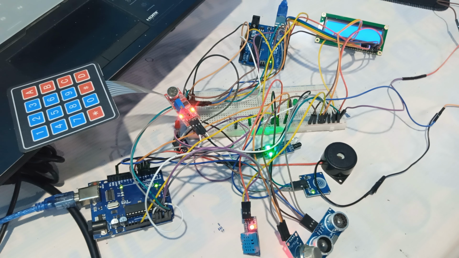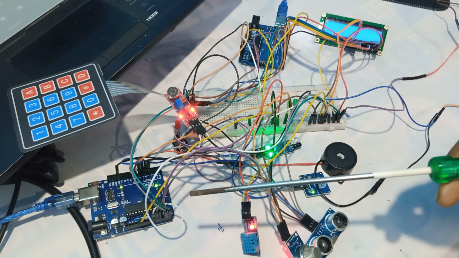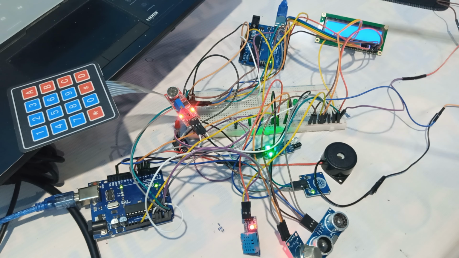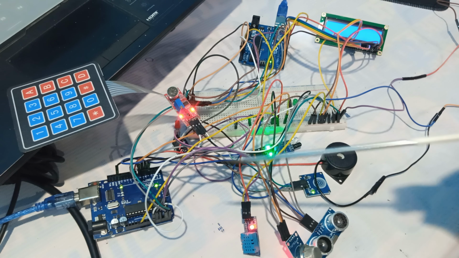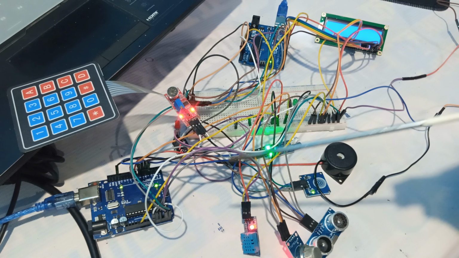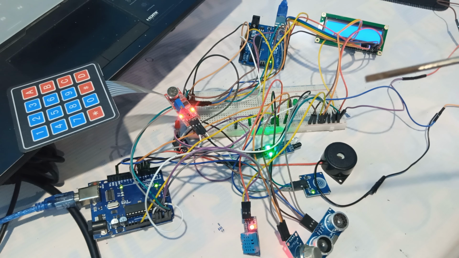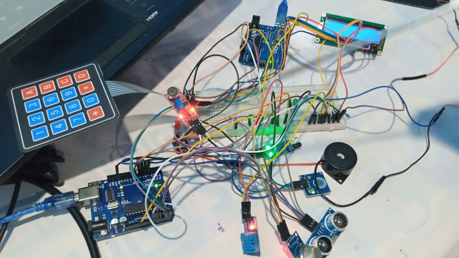The communication between the two Arduino Uno boards happens through the I2C protocol. This is the master, again I'm repeating, and this is the slave one. On the sensor side, the slave Arduino Uno reads the values of all the sensors that are present over here.